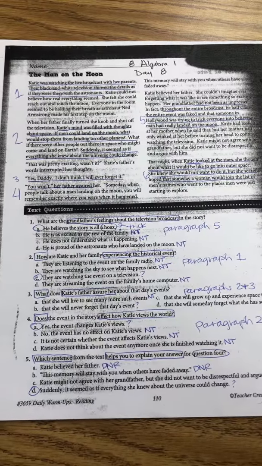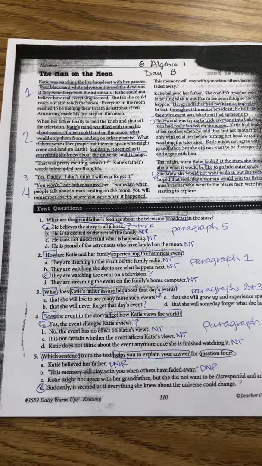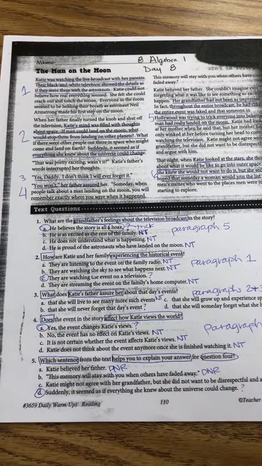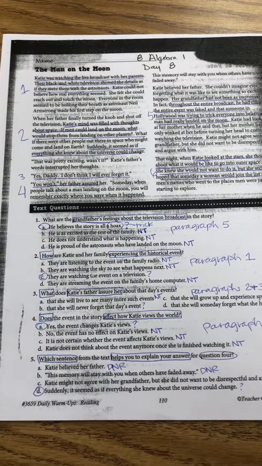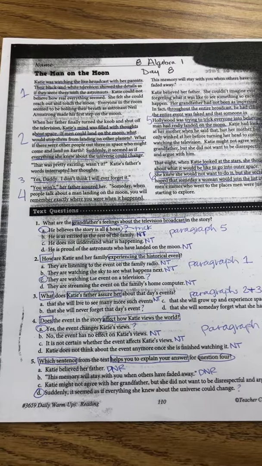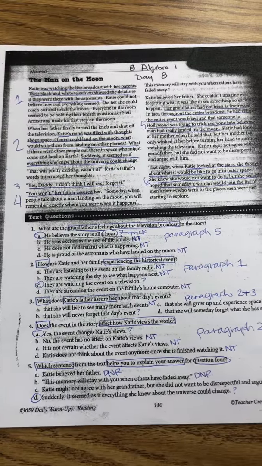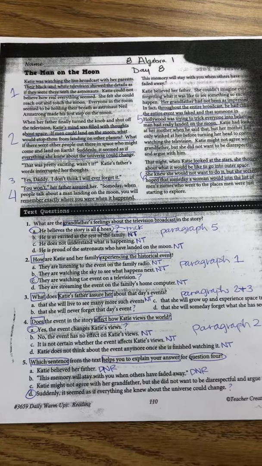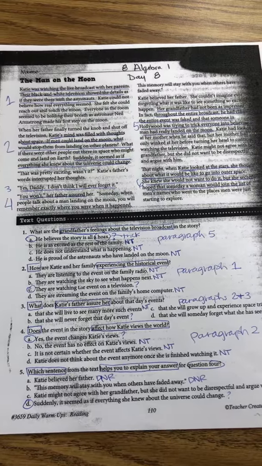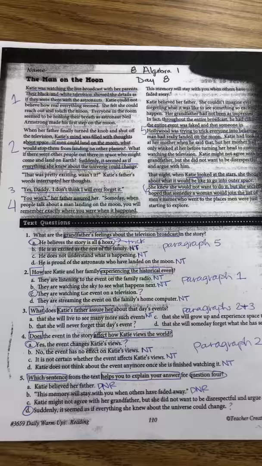Good morning, scholars. Today I want to show you a strategy to help you think through your answer choices, to make sure that when you are going through the process of elimination you are accurate, and that you can be sure you are double checking your answers with evidence in the text to hopefully increase your chances of getting the answer choice correct.